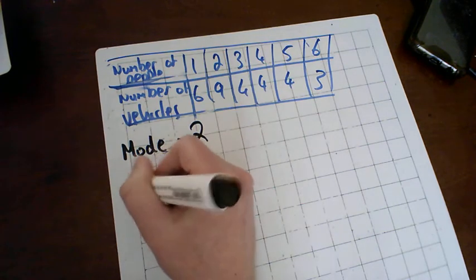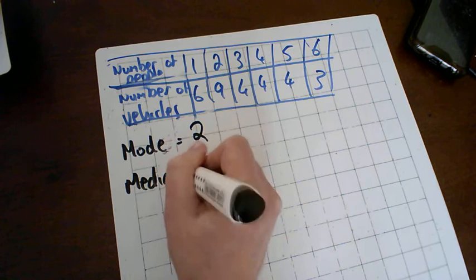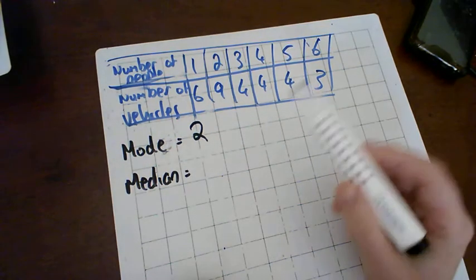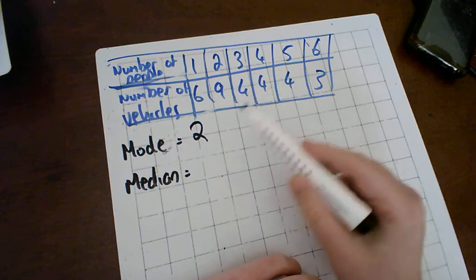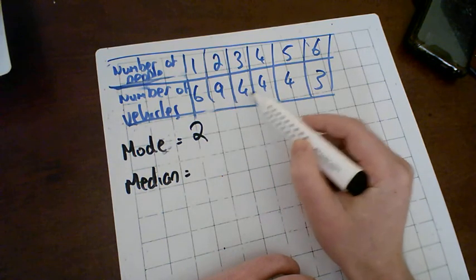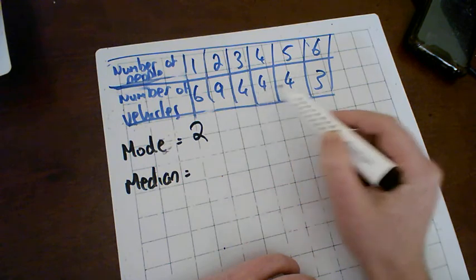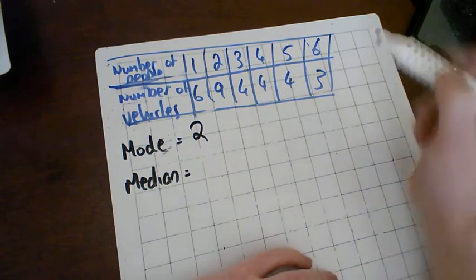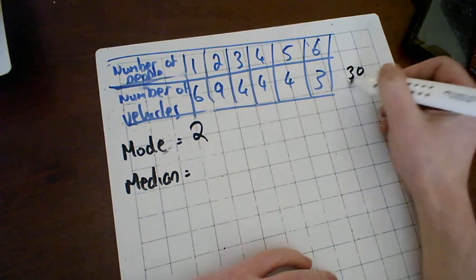The median, and again, I'm not sure that you're going to be asked for median. It's not covered in the book. But the median, where does the middle one lie? So we have to find out how many vehicles there are altogether. 6 plus 9 is 15. 15 and 8 is 23. 23 and 7 is 30. So there's 30 vehicles altogether.